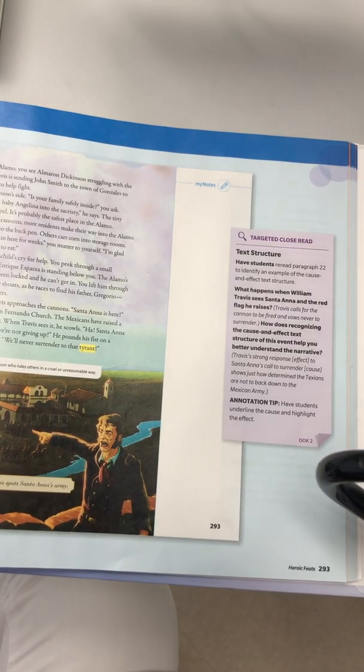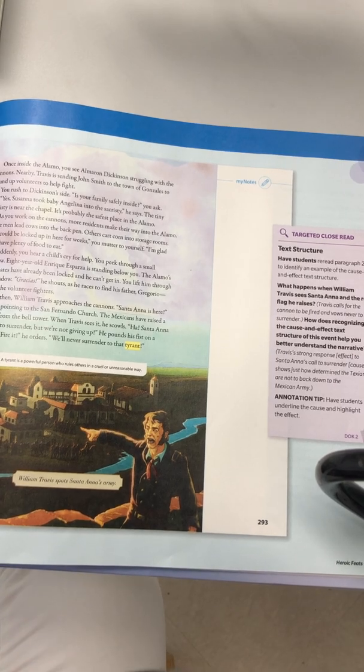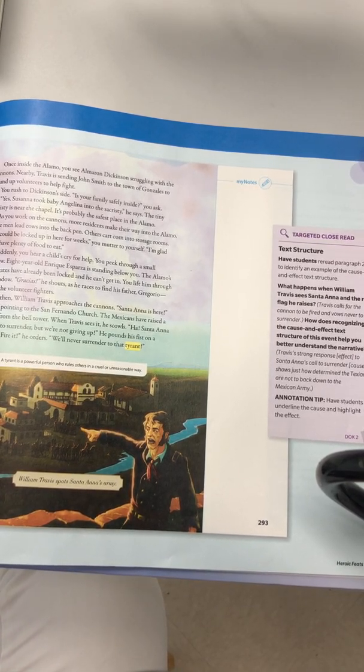All right, next page, 293. Once inside the Alamo, you see Almaron Dickinson struggling with the cannons. Nearby, Travis is sending John Smith to the town of Gonzales to round up volunteers to help fight.